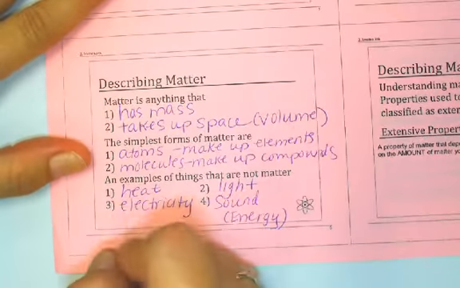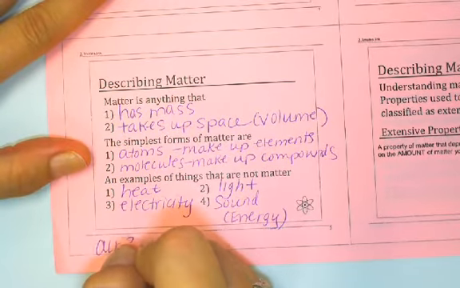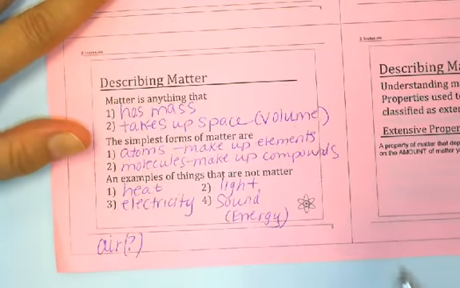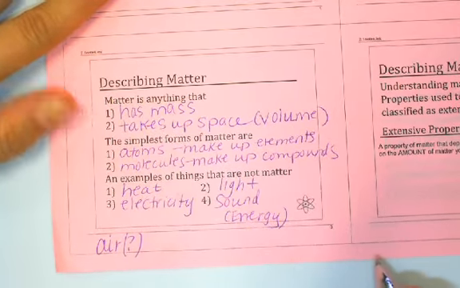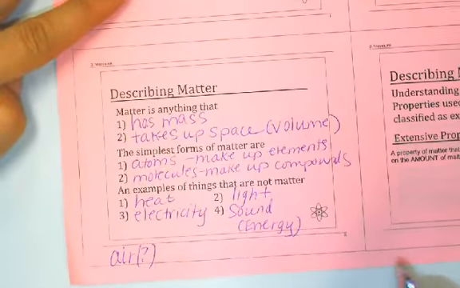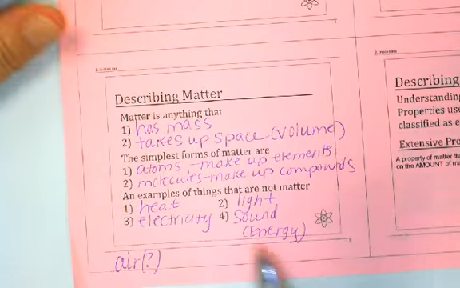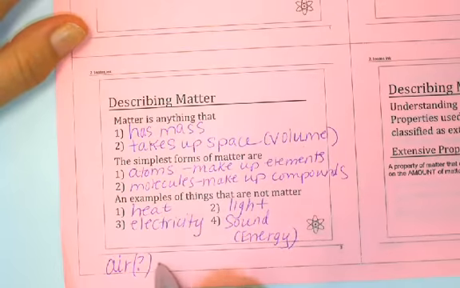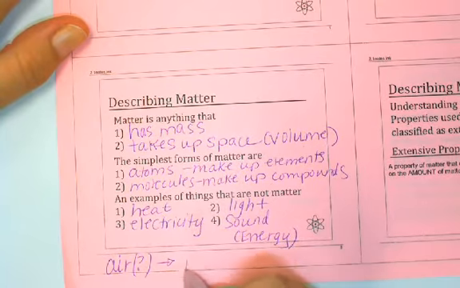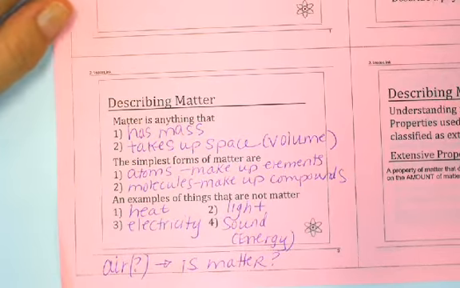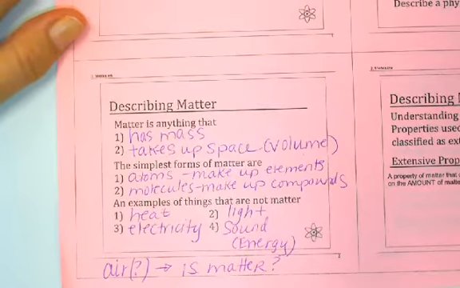Question always comes up about air. Is air matter? To answer that question, I need you to think about whether or not air has mass and takes up space. I'm going to ask you to explain this to me in the question in the Google Classroom. I want you to explain whether or not you think air is matter, and I need you to give me an explanation of why. So that's your Google Classroom question for the day.